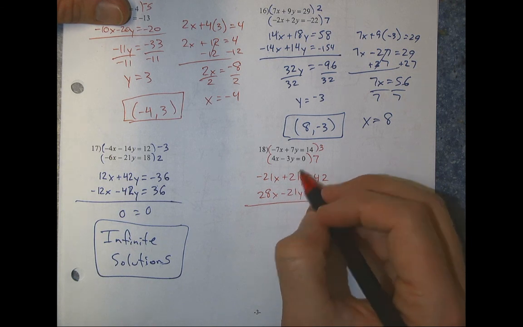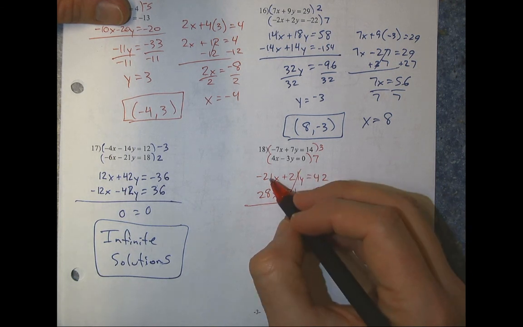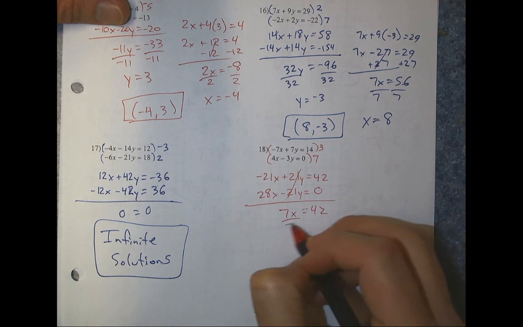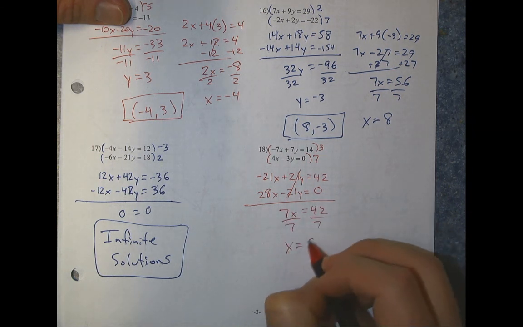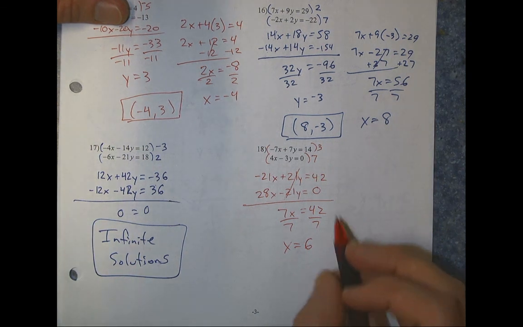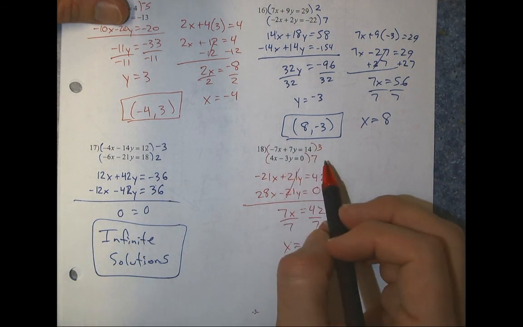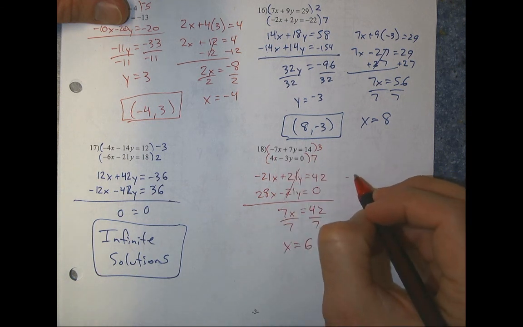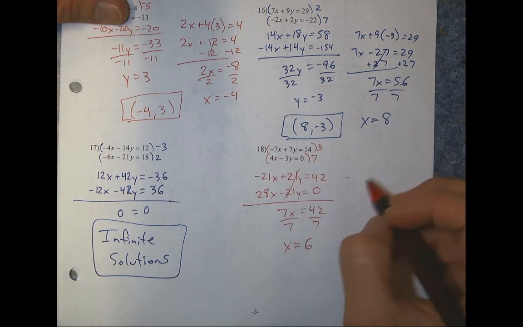All right. So these are going to cancel out. That's going to leave me a positive 7x equals 42. Divide by 7, and x is 6. And when I go back, it doesn't really matter which one you plug it into. I'll just go back to the first one. Well, actually, I'll go to the second one, smaller numbers.